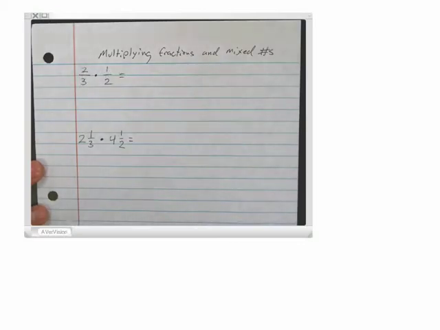Alright, the start of quarter 3, we're going to be multiplying fractions and mixed numbers. This is a lot easier than it was to add them together because you don't have to find common denominators or any of that mess. You can just go straight across with multiplication.